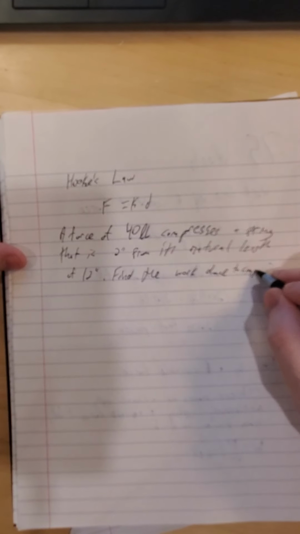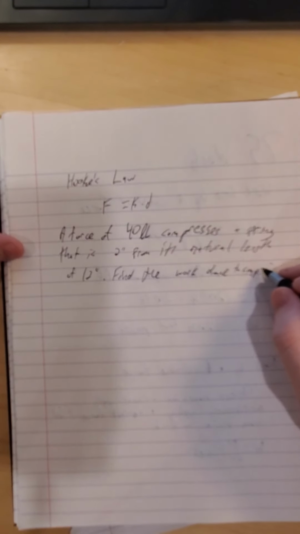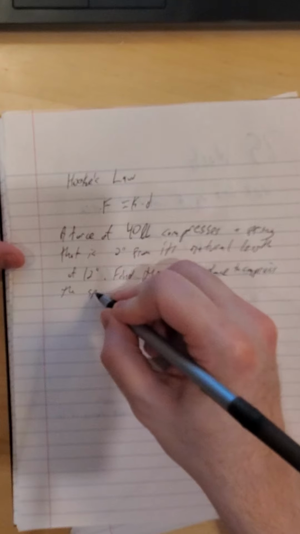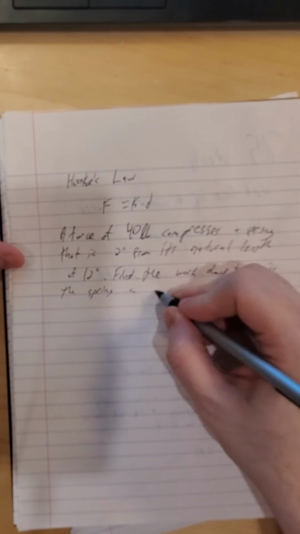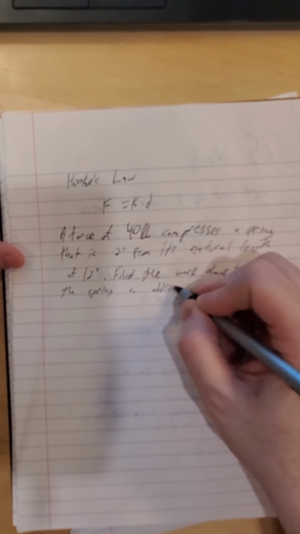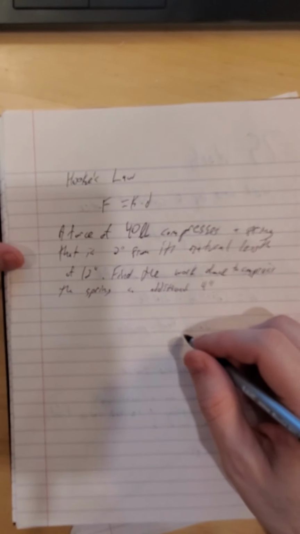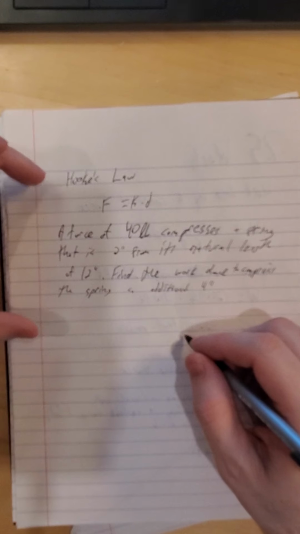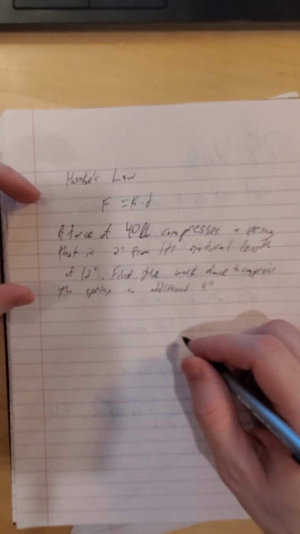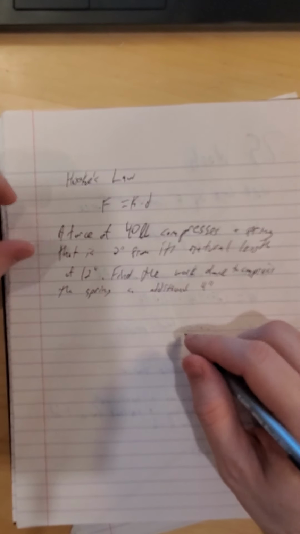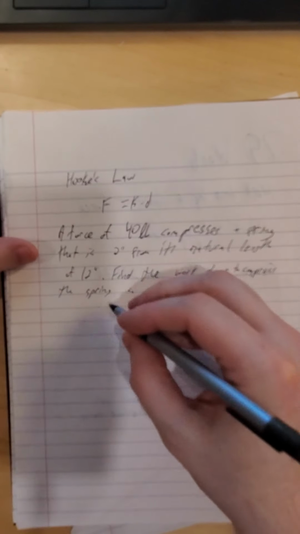So we're going to find the work done to compress this spring an additional 4 inches. Now, as you can kind of guess, the more you're compressing the spring, the harder you have to push to get the next little bit of compression out of it.